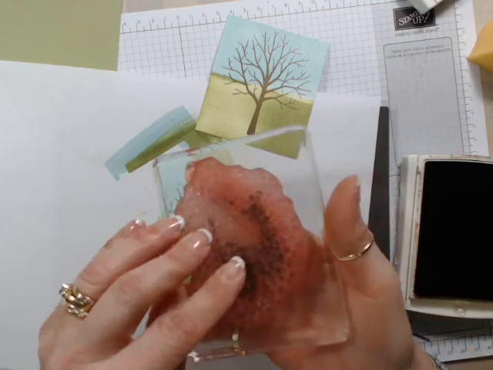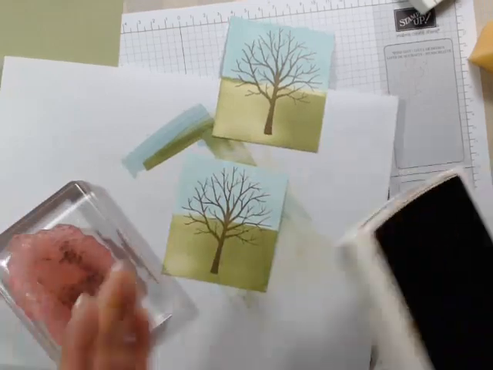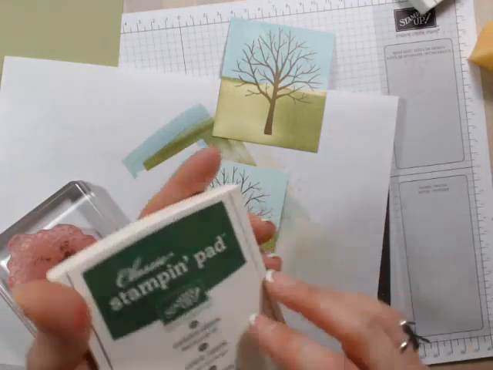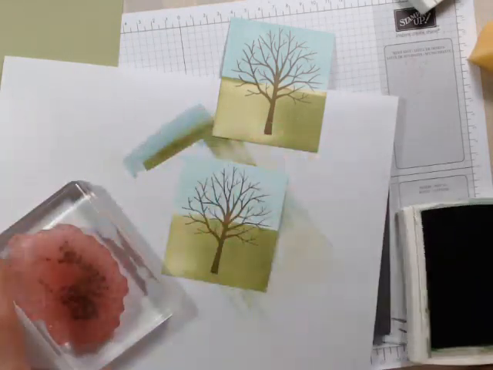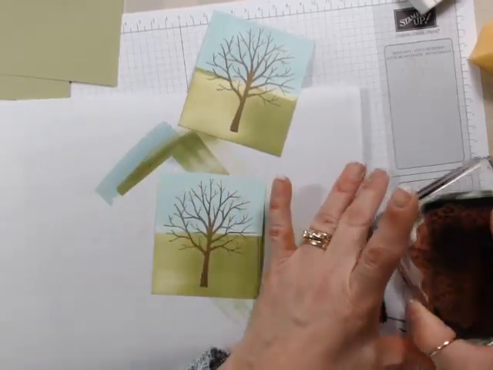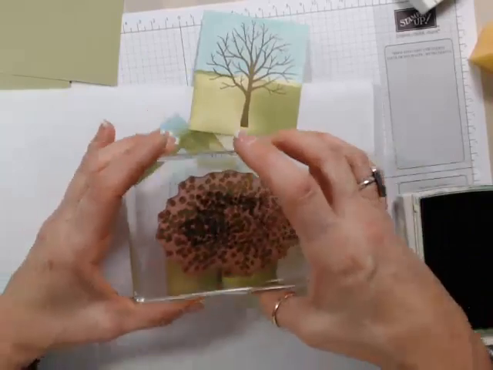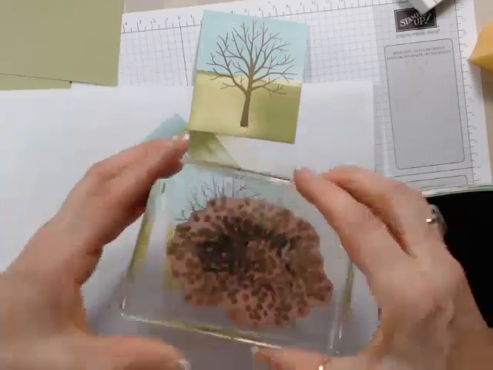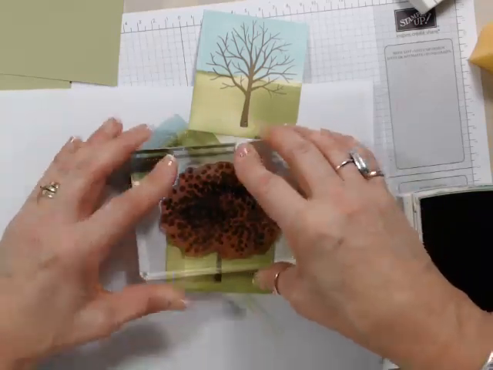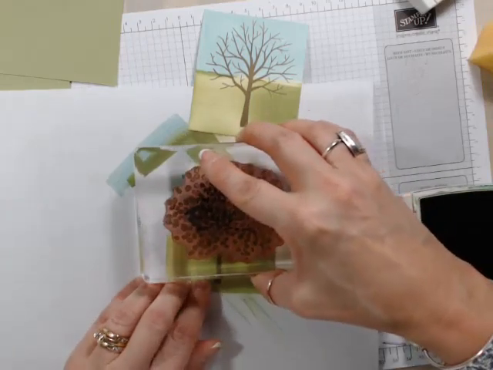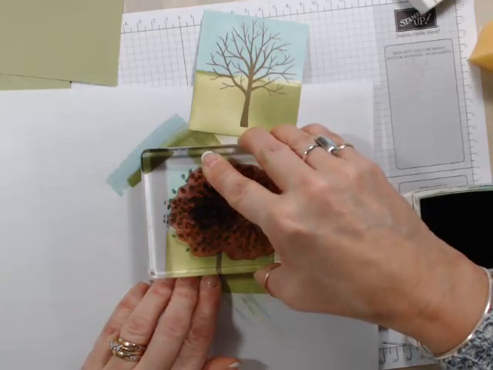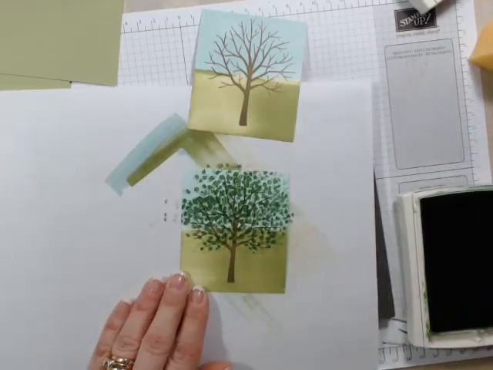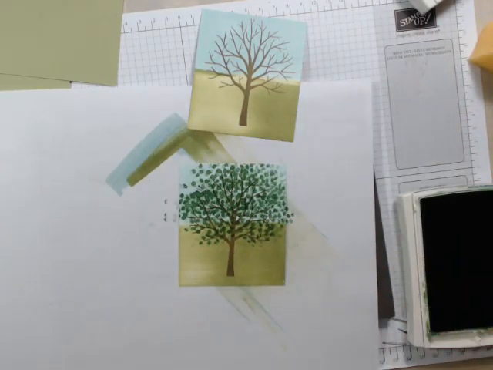Okay, now I'm using the leaf itself. And now we're doing summer. For the summer one, I'm using Garden Green. Taking this. And watch, for some reason, I don't like this one at the bottom. I just wipe that one. I'm going to do once, lift it up, go again, lift it up, go again, offset every time. So now you get a full bloom tree.